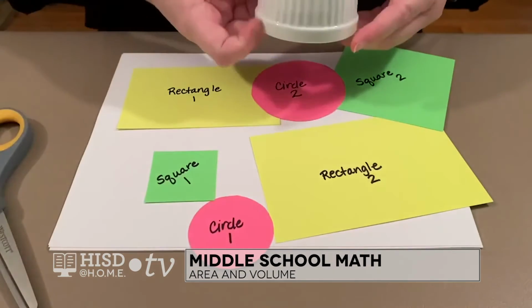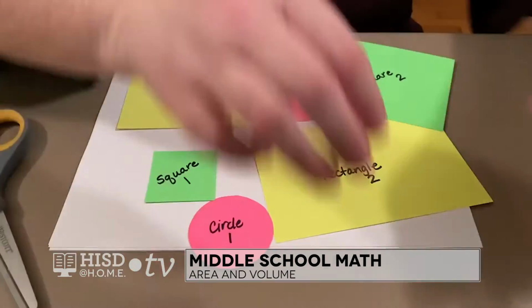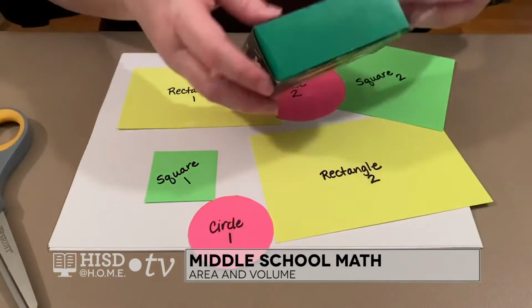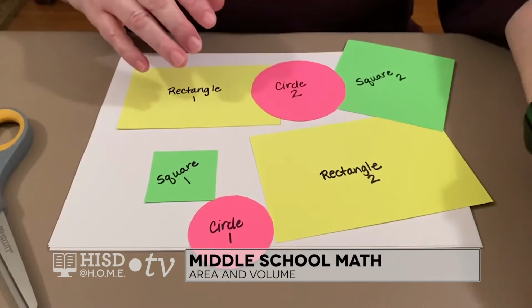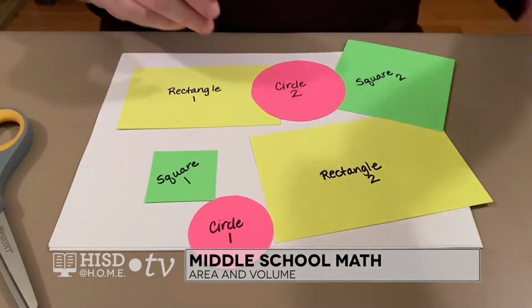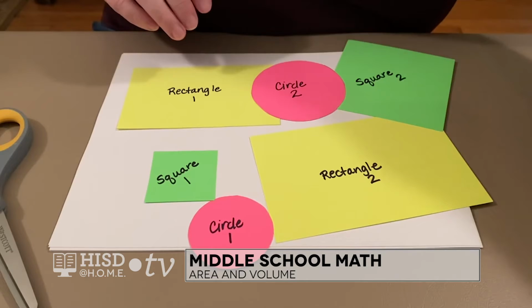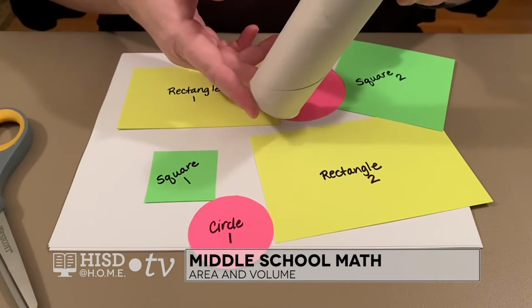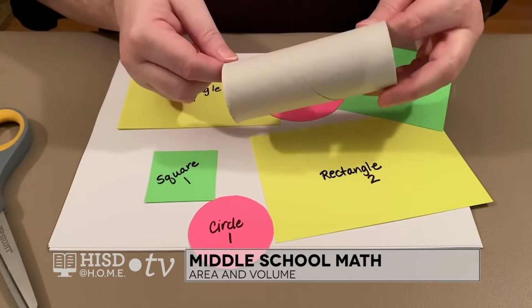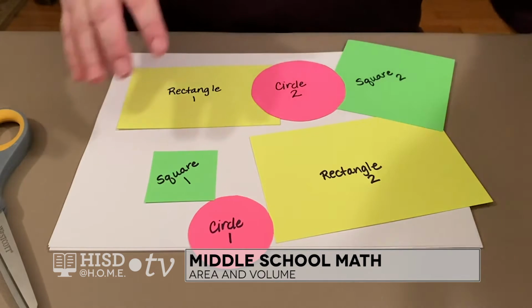I traced some things. This is a cup that I have in my house that I traced. You can use boxes that you have. This is a soap box. I also used a toothpaste box this week. And some of you, as we start looking into the 8th grade lessons, we're also going to need cylinders. So I used just an old toilet paper roll. So anything that you have around the house will work.